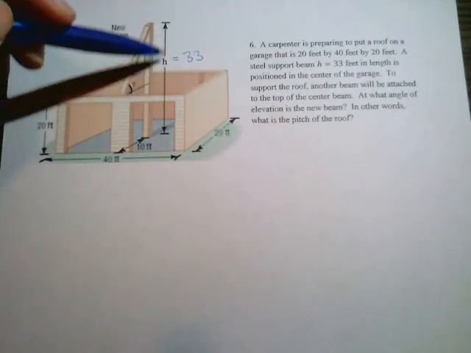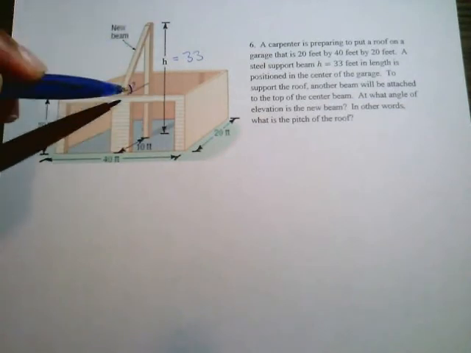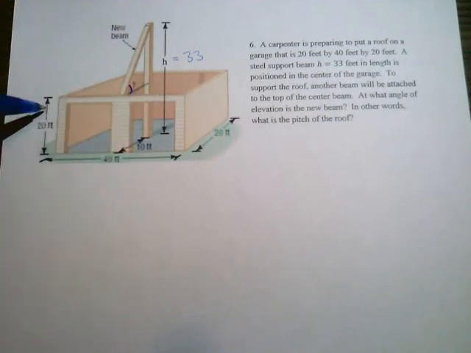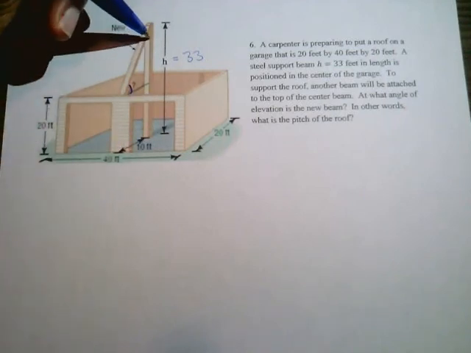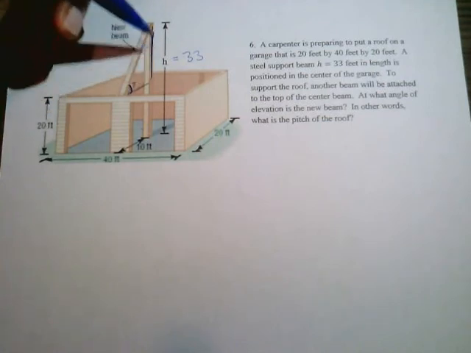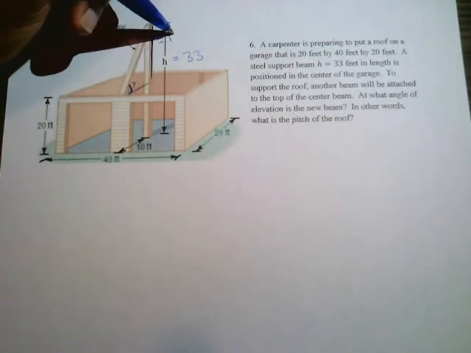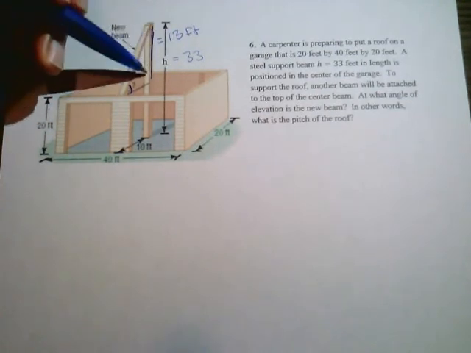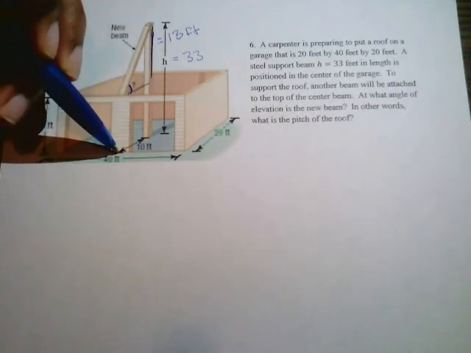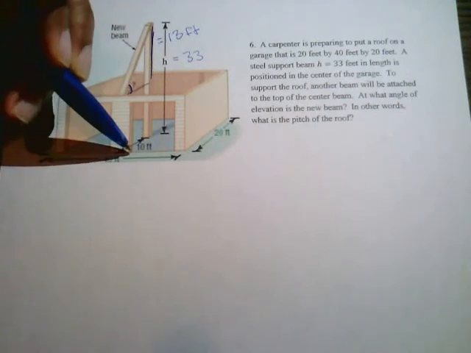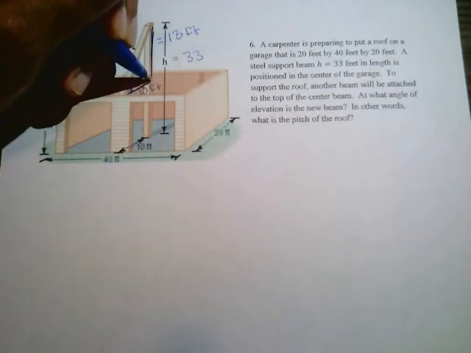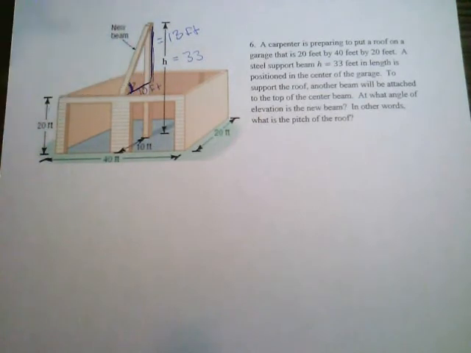So we have the full height is 33, but we know that this side is starting at basically at the height of the walls, which is 20. So that means that this distance that we're left with here, only this distance is going to be 13 feet, because if we do 33 minus 20, we have 13 feet left over. So we know this to be 13, and then this distance from the wall to the center where the beam is 10 feet. So this is 10 feet, this distance. And now we're just looking for this angle measure.